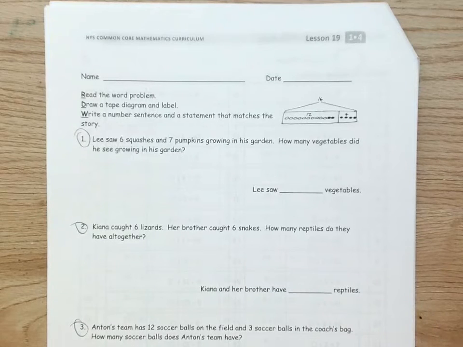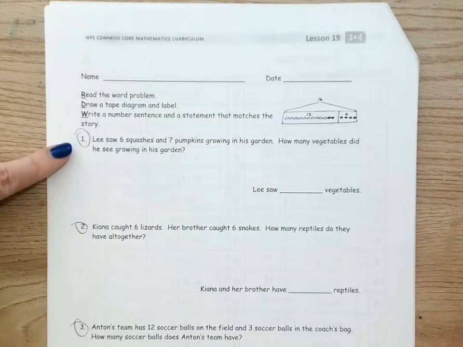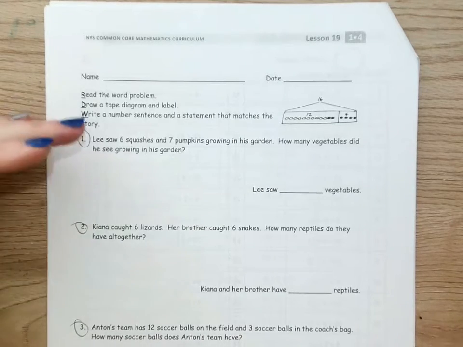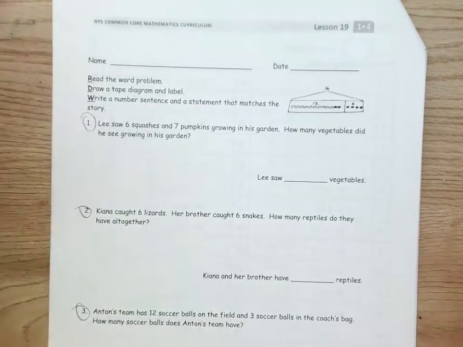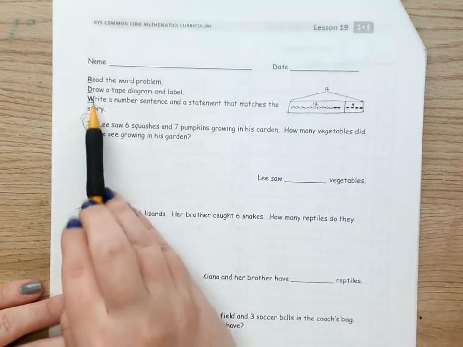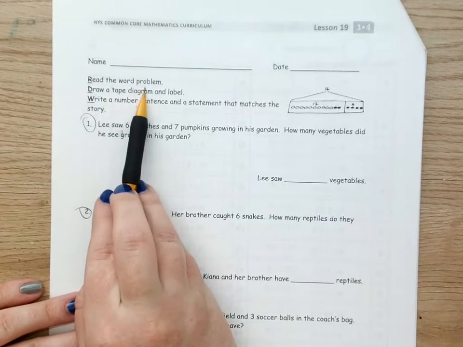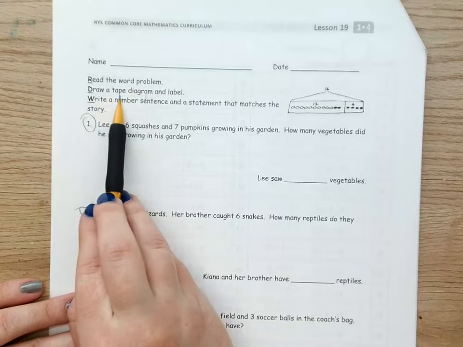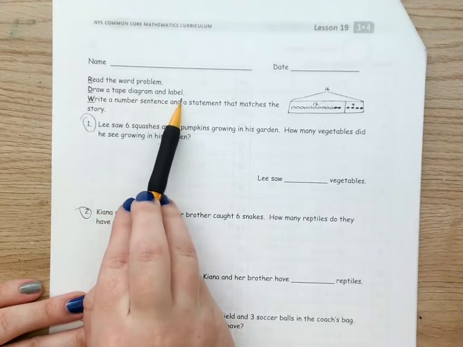Hey guys, I'm on lesson 19. I'm going to help you with number 1, 2, and 3. We are working on word problems. So to start, they're asking us to first read the word problem and then draw a tape diagram and label.